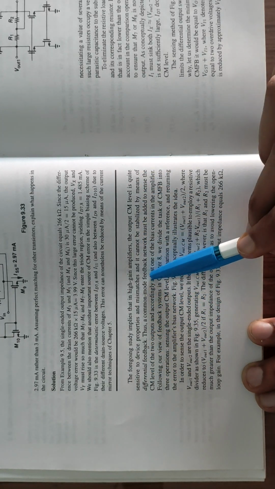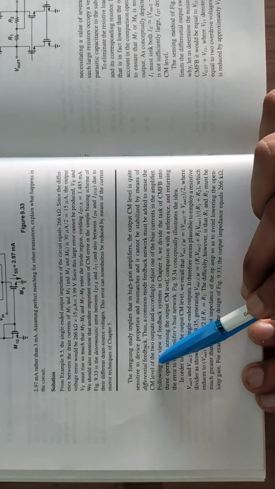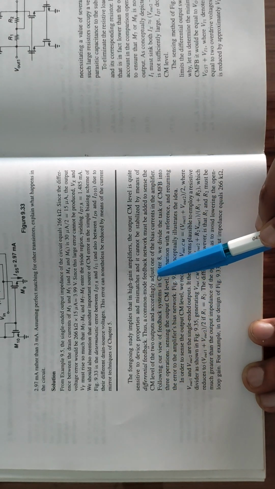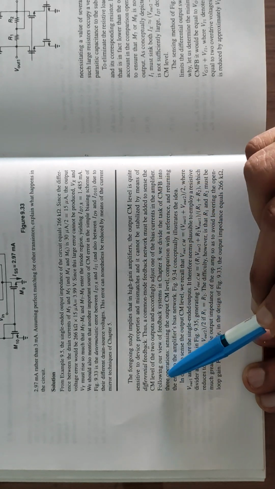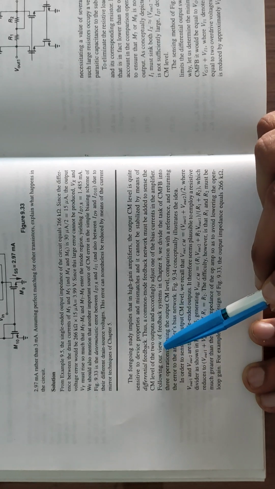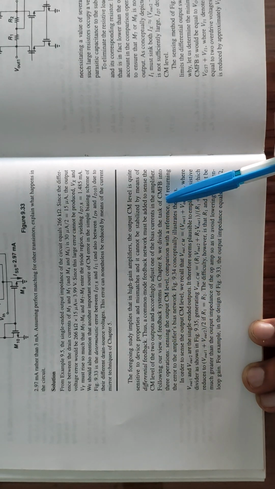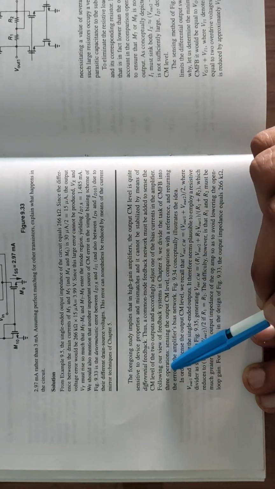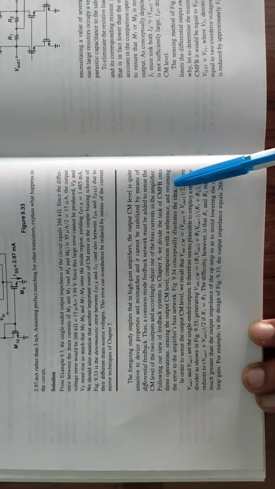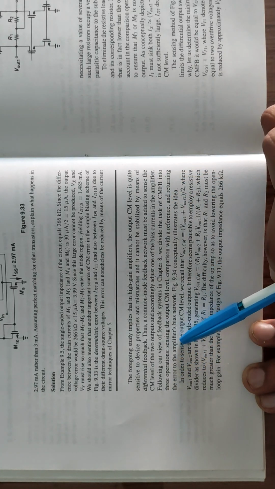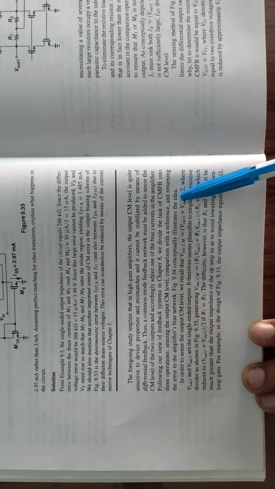A common mode feedback network must be added to sense the CM level of the two outputs and accordingly adjust one of the bias currents in the amplifier. Following our review of feedback systems in a previous chapter, we divide the task of CMFB into three operations: sensing the output CM level, comparison with a reference, and returning the error to the amplifier's bias network. The figure conceptually illustrates the idea.